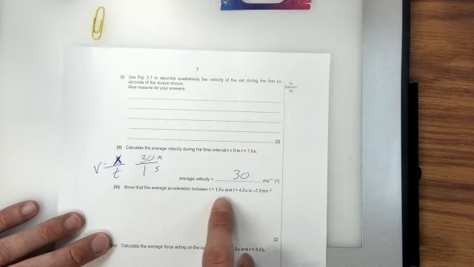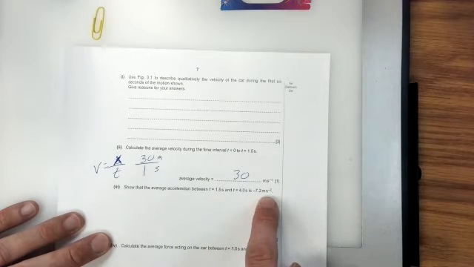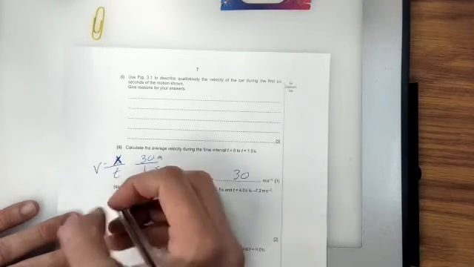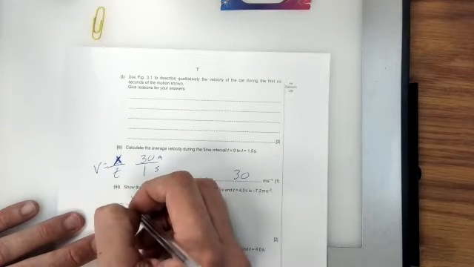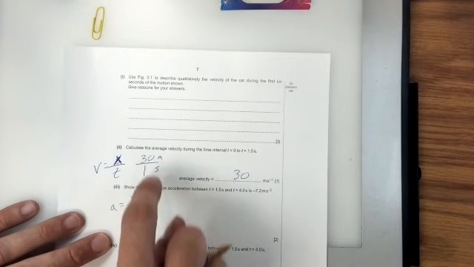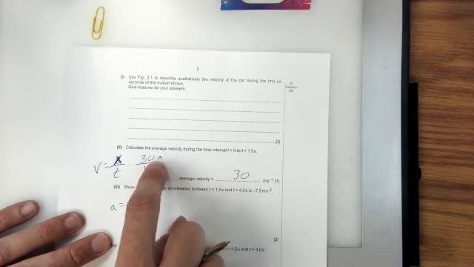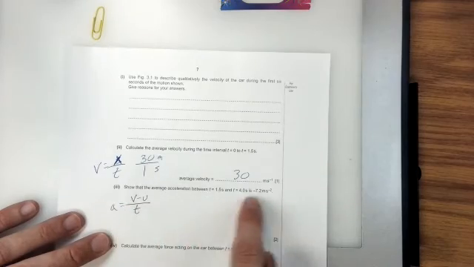Show that the average acceleration between 1.5 and 4 is negative 7.2 meters per second squared. Acceleration is the change in velocity over the change in time. So the initial velocity, we already calculated it. I just called it v here, but it's u, right? It was initially going at 30. What is it going at around 4 seconds?